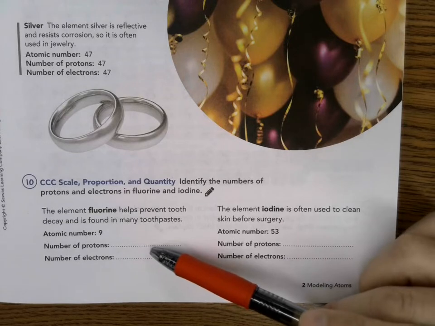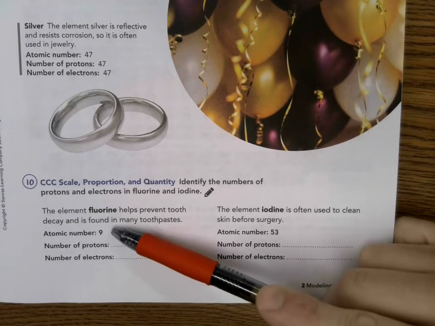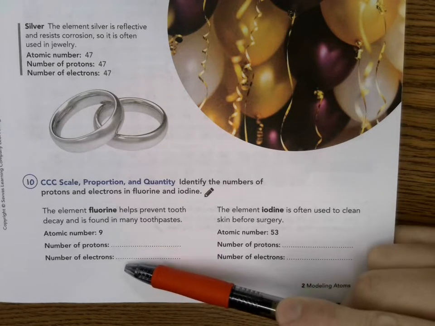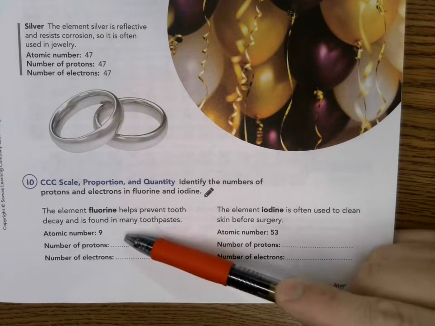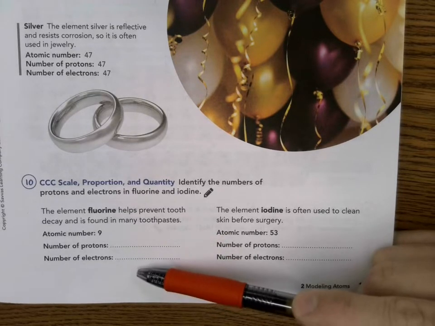Okay, you'd have 9 protons and 9 electrons. Okay, it's the same as the atomic number. The atomic number represents the number of protons, not electrons. But if you want something to be neutral, the charges need to balance each other out. We need 9 positive things and 9 negative things.